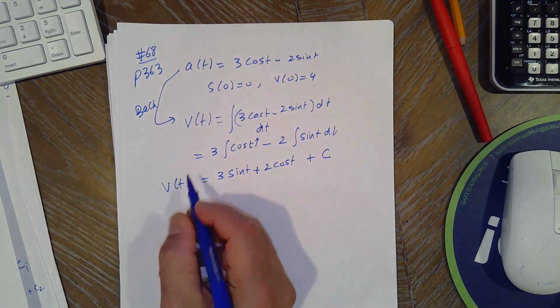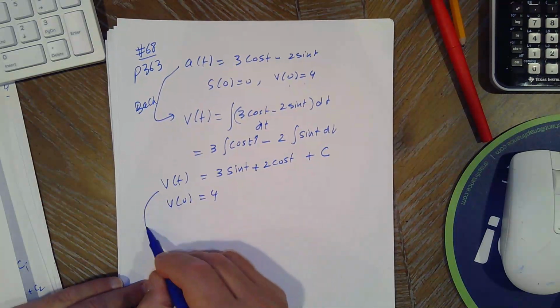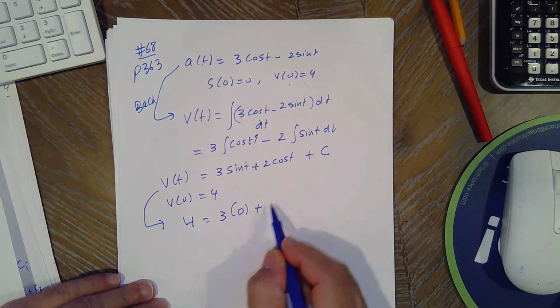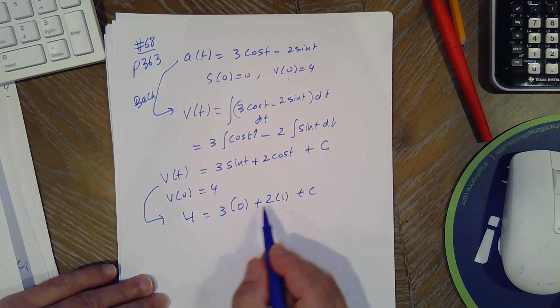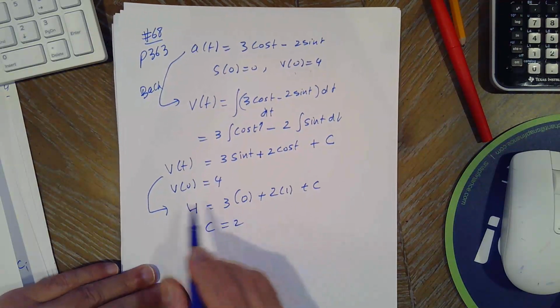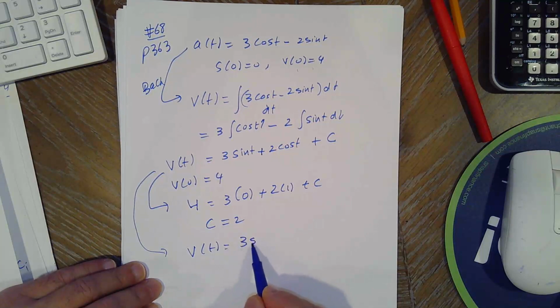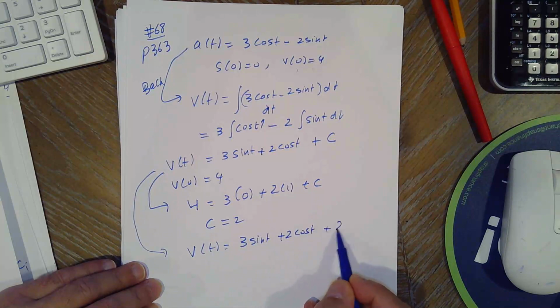So let's find that constant. Since v of 0 equals 4, we get 4 equals 3 sine 0, which is 0, plus 2 cosine 0, which is 2 times 1, plus c. So c is 4 minus 2, which is 2. Let's put it back in there. So v of t is 3 sine t plus 2 cosine t plus 2.